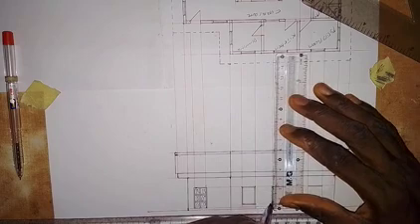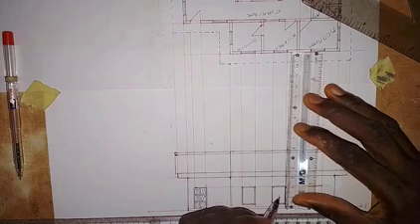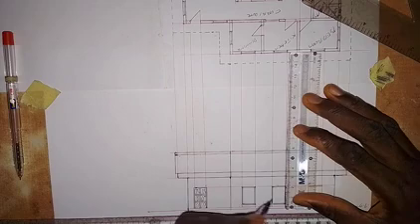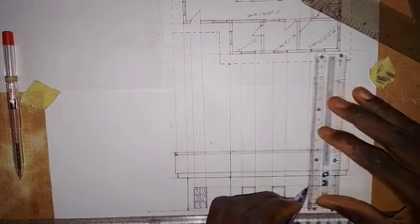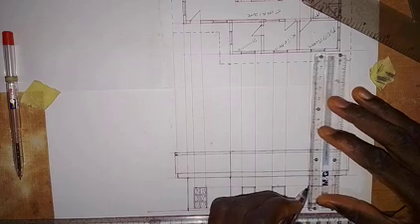According to what we are given, all the windows are glazed in aluminum frame. Okay, so the same design that I used in the front elevation is what I will use here.